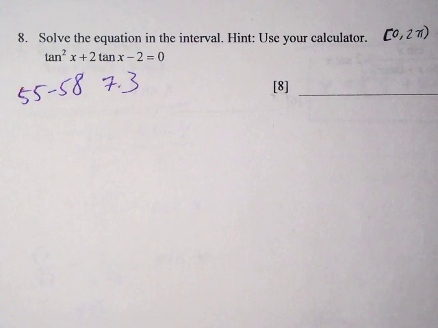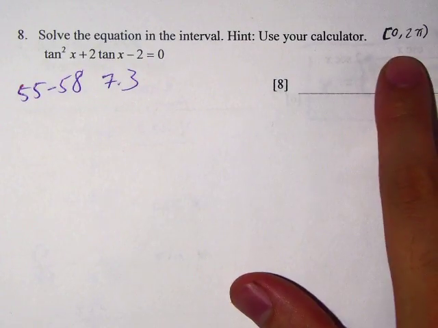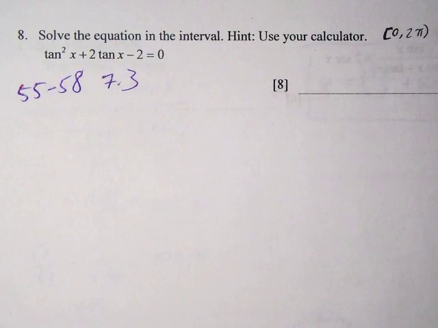Okay, we're going to do another problem on your practice test. We're going to do number 8 on the Chapter 7 practice test. It says solve the equation in interval. Hint, use your calculator. And as you can see, Mr. T also wrote 0 to 2 pi. You're only looking for answers between 0 and 2 pi.